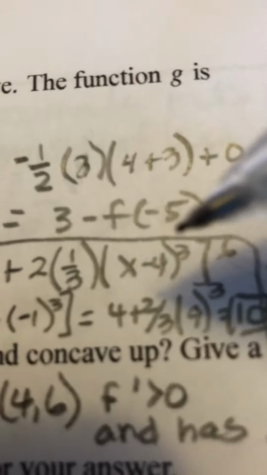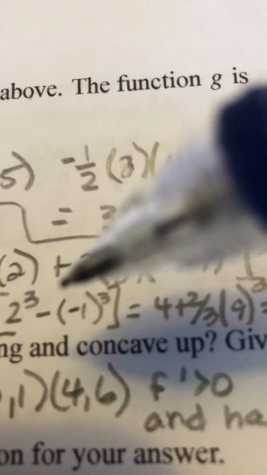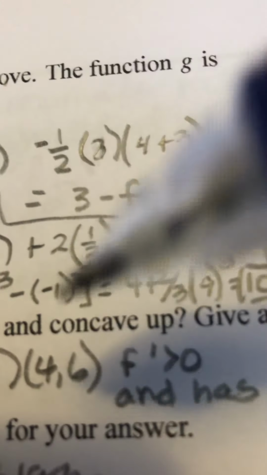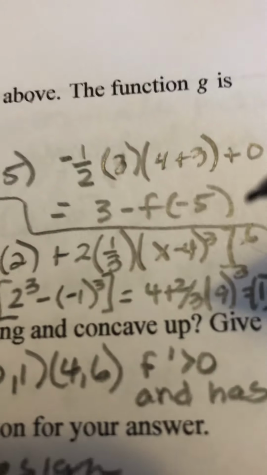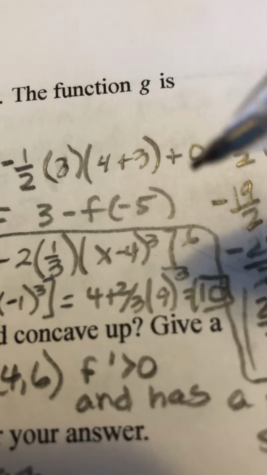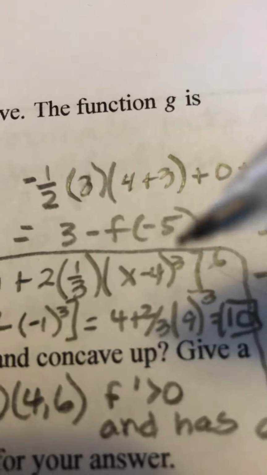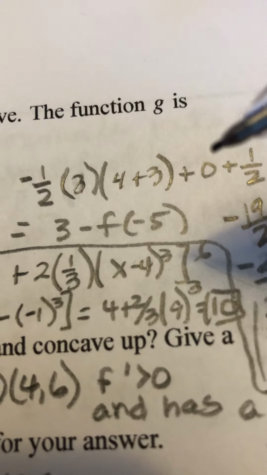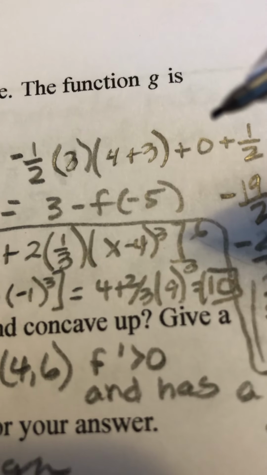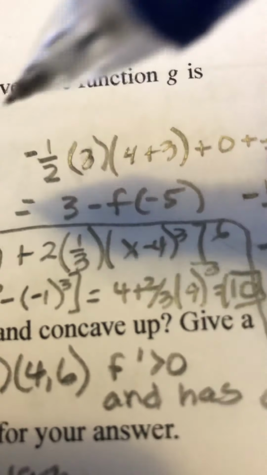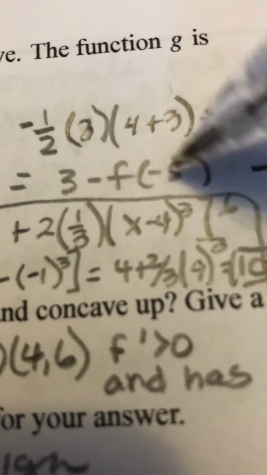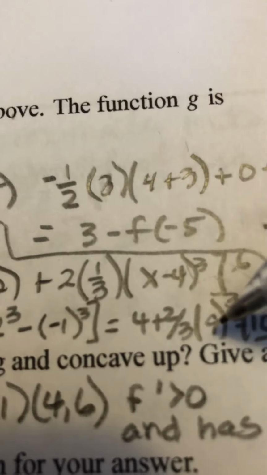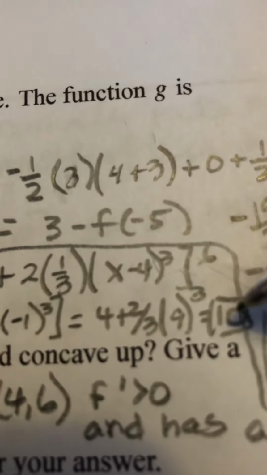So we get 4 plus 2/3 times 2 cubed is 8, minus negative 1 cubed is negative 1, so minus negative 1 becomes plus 9. Sorry, that's not a 9 cubed. 4 plus 2/3 times 9. That 3 is the bound from up here. I knew that was going to happen when I wrote it. 2/3 times 9 is 6. 4 plus 6 is 10.